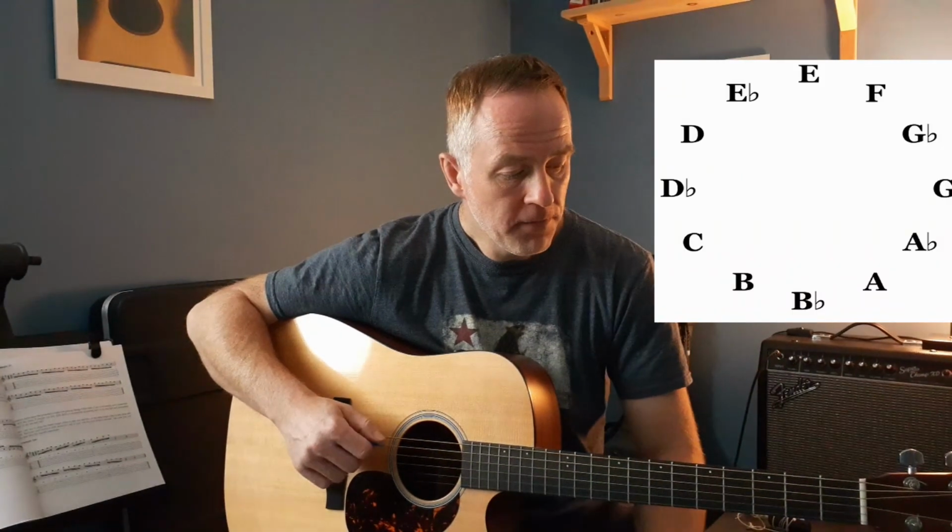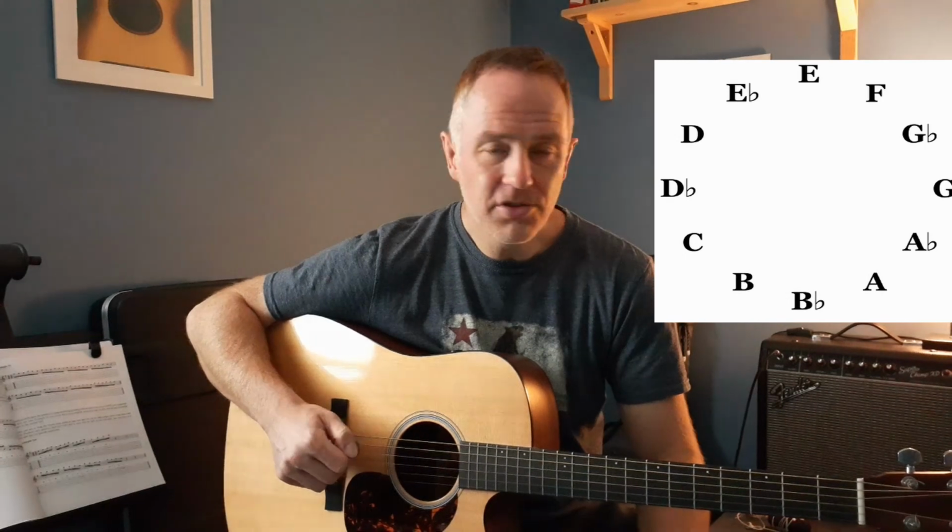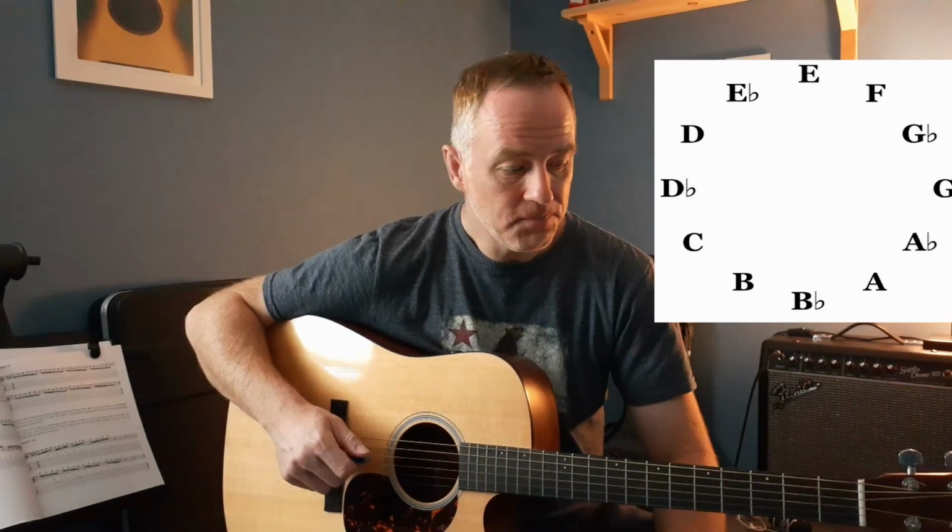If we arrange those, we could put them in a line and just go through over and over again, but it's probably better to put them into a circle. So if we put them in a circle, we can go around and around as many times as we want. But it doesn't really help us learn songs. It's just all the notes of the fretboard.